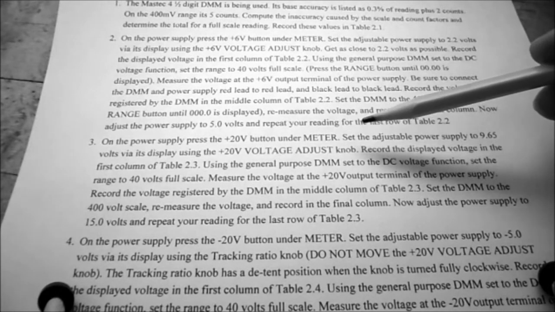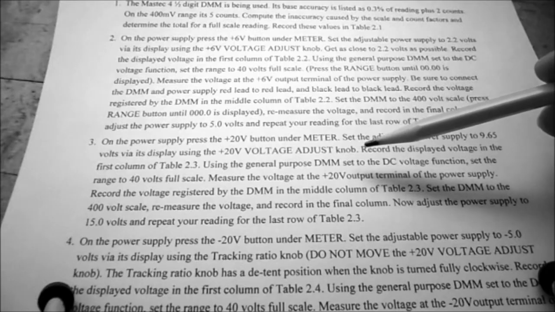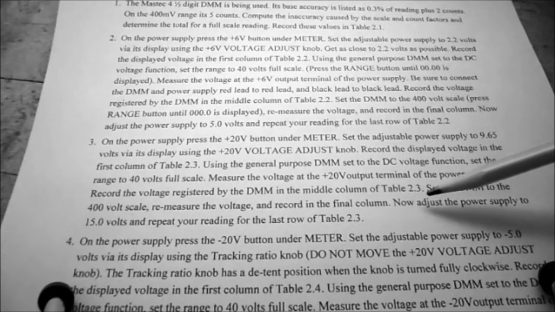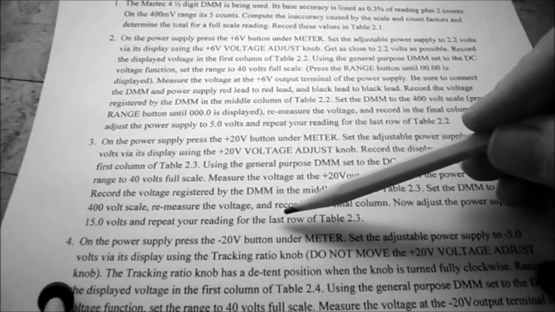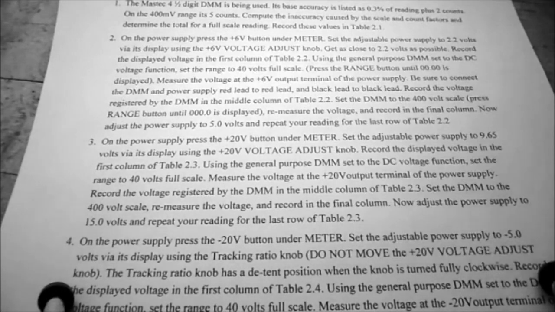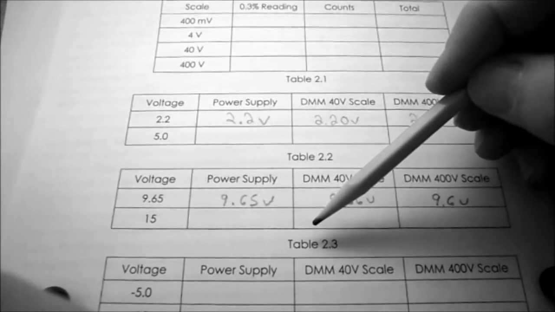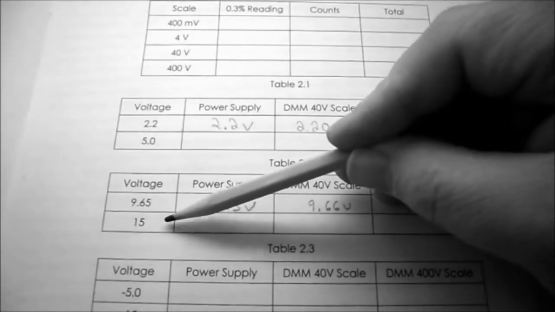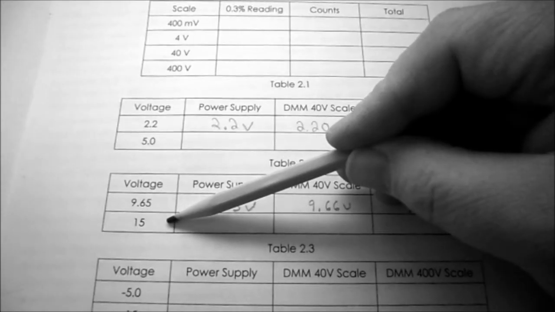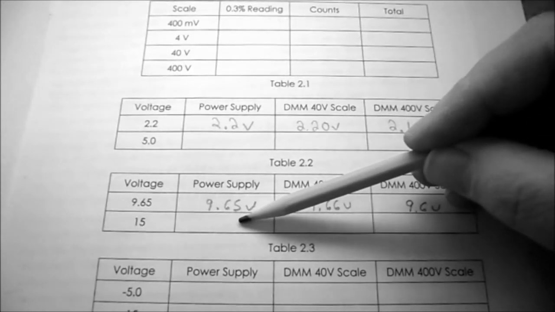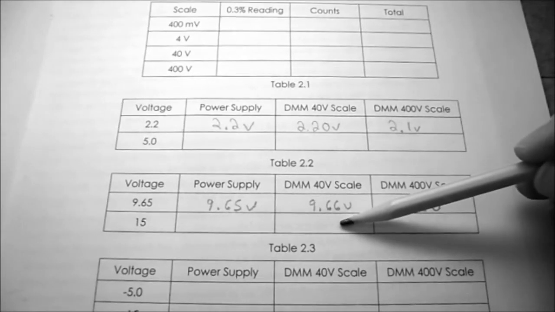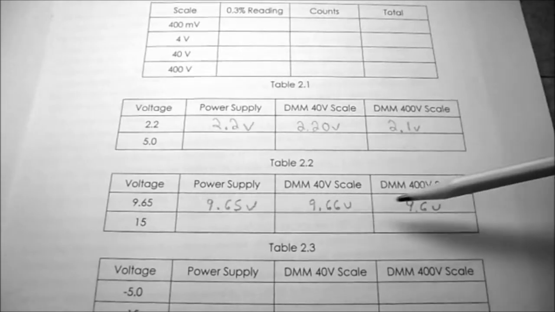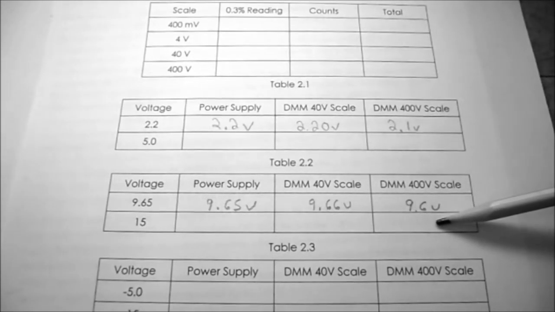Now in the last part of step 3 of the procedure, they want you to adjust the power supply to 15 volts and repeat your reading for the last row of table 2.3. So on table 2.3, adjust your power supply voltage to 15 volts. Record the power supply meter reading, the digital multimeter reading on the 40 volt scale, and the digital multimeter reading on the 400 volt scale.